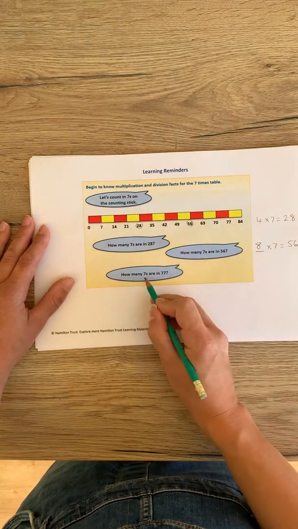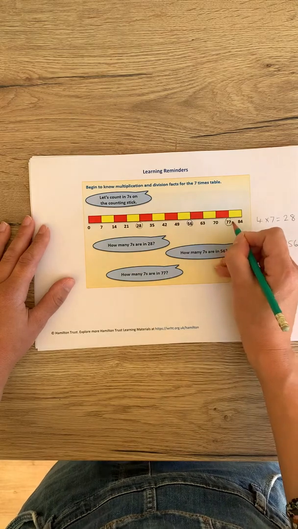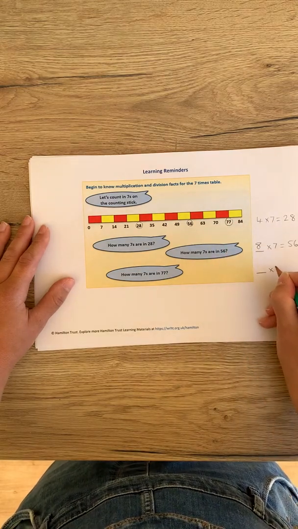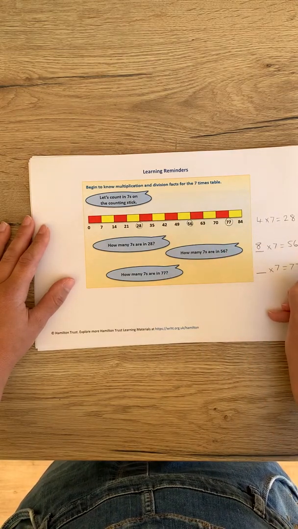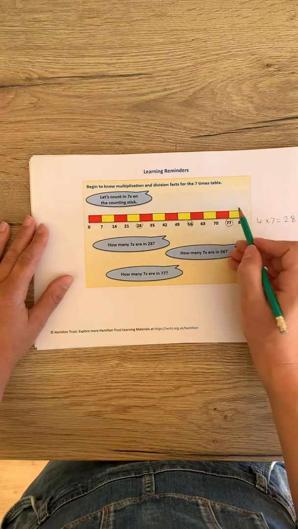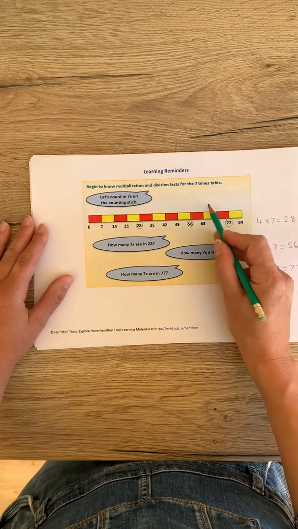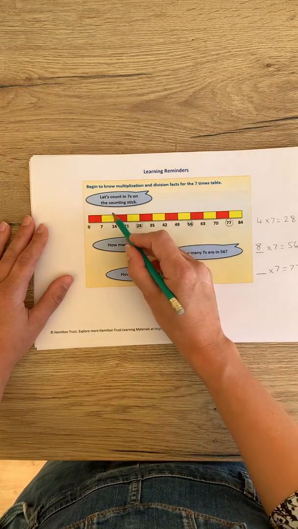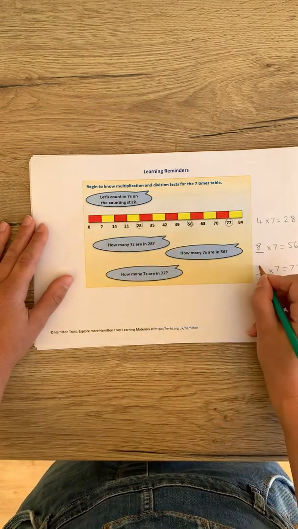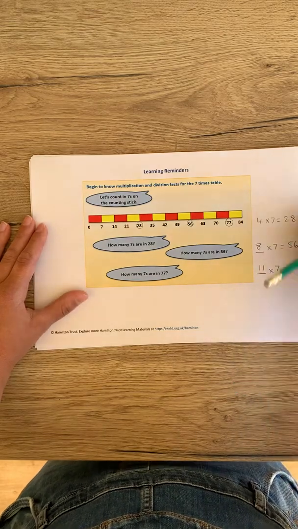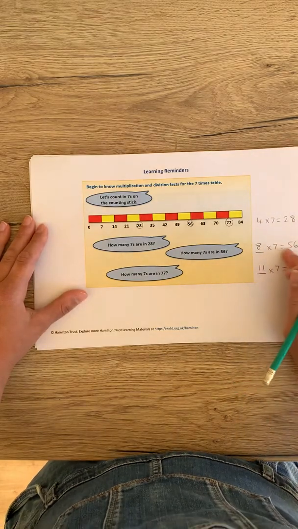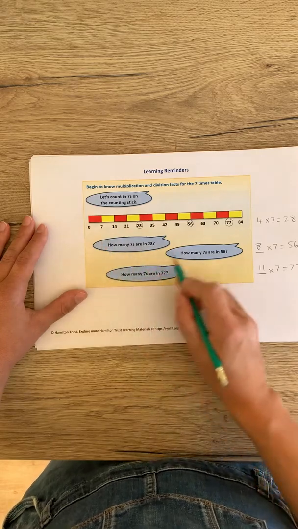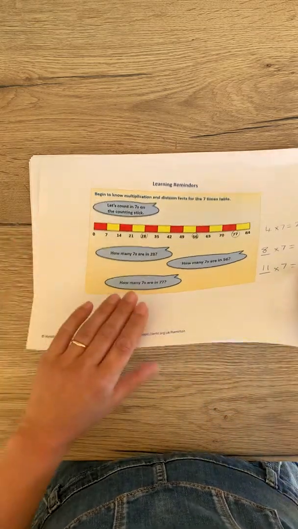And finally, how many 7s are in 77? What multiplied by 7 equals 77? You might know this one already. Let's have a look. 1, 2, 3, 4, 5, 6, 7, 8, 9, 10, 11. 11 multiplied by 7 equals 77. If you found those ones difficult, try your own for some different numbers, okay?